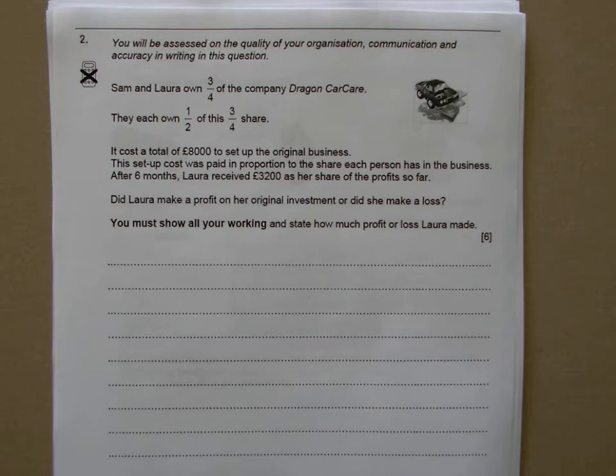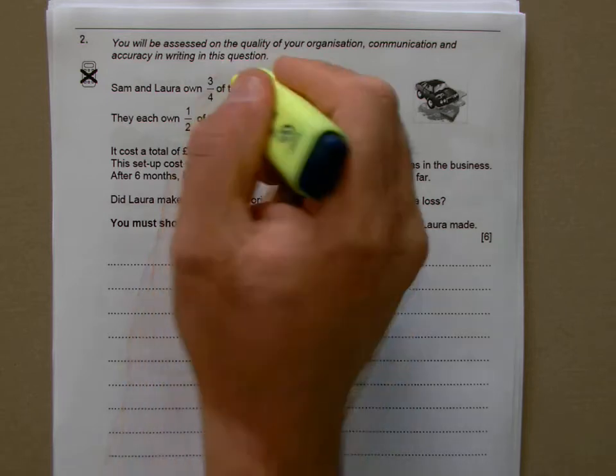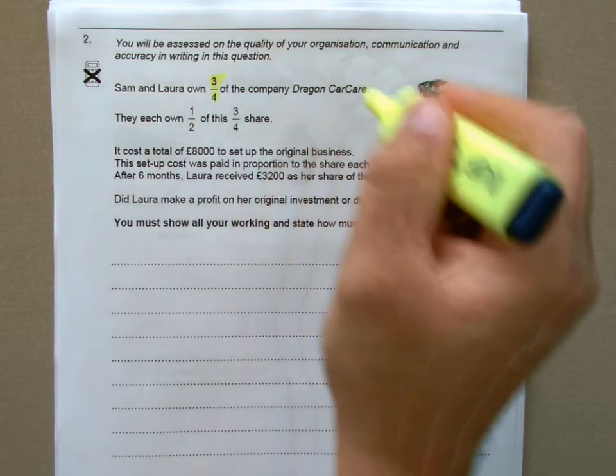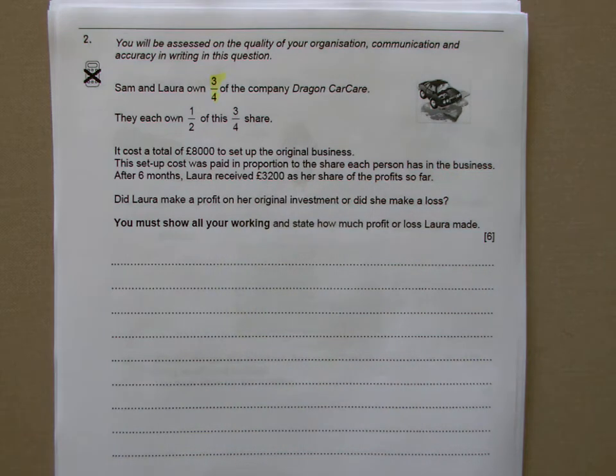Okay, Sam and Laura own 3/4 of the company Dragon Car Care. They each own half of this 3/4 share. So between them, Sam and Laura own 3/4 of the company, and obviously other people own the other quarter.